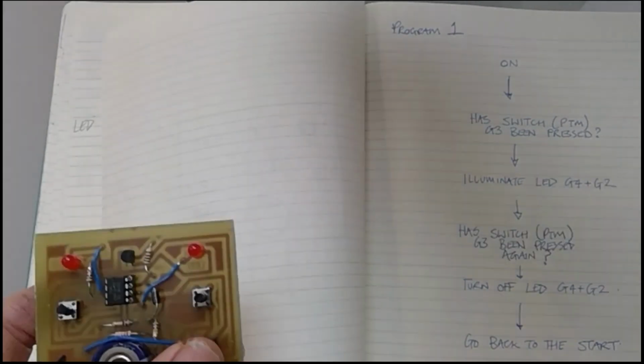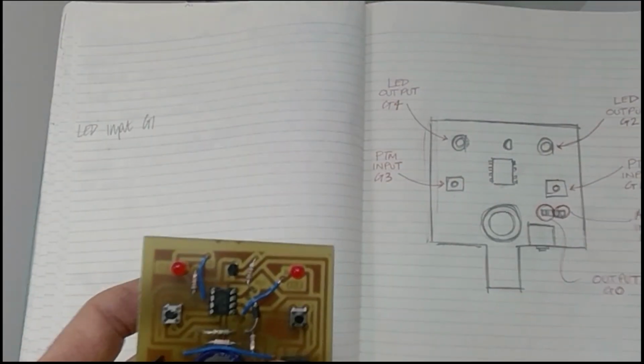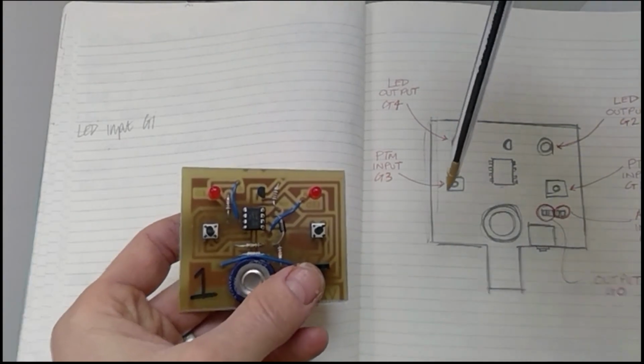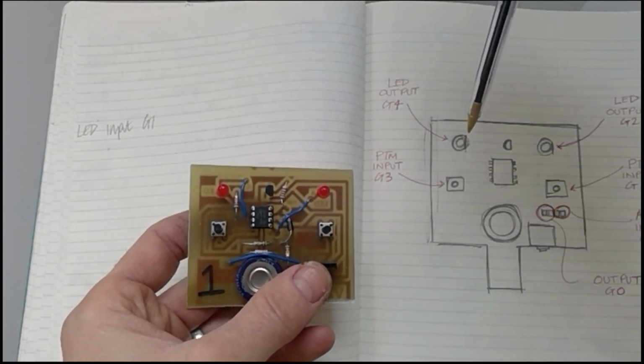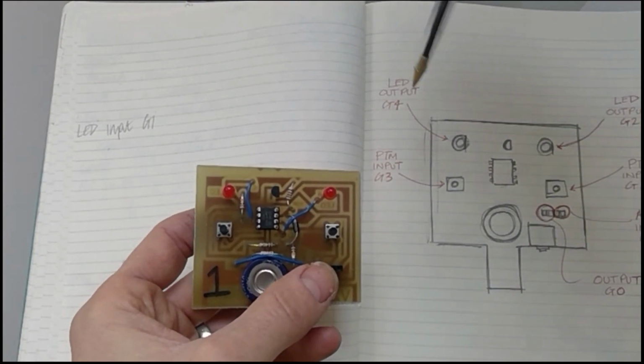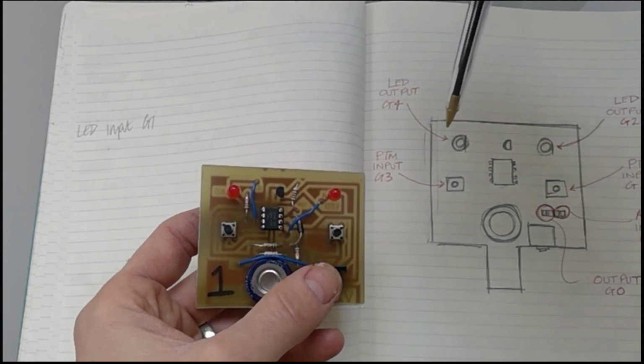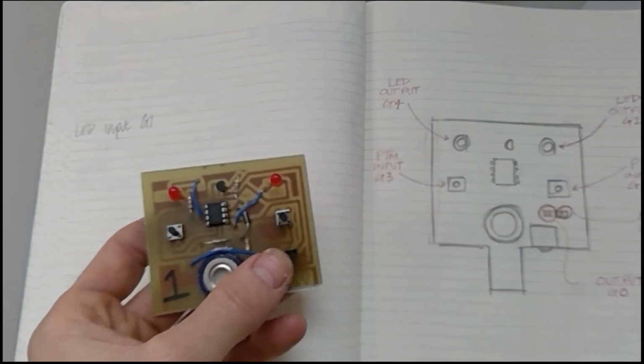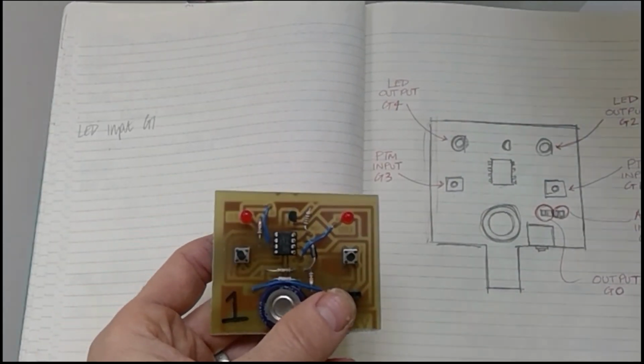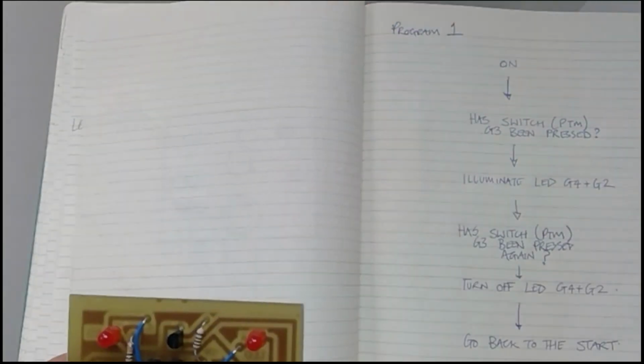Well, let's just quickly remind ourselves of the button we're going to use. We're going to use G3 here, yeah? And the LEDs are going to be G2 and G4. You can just see them. So we're looking for G3. Just going to jot that down. All right, so over we go to the program.